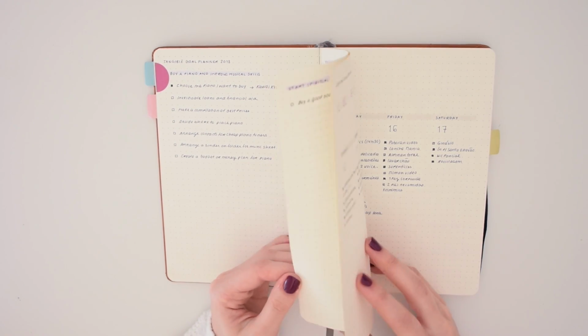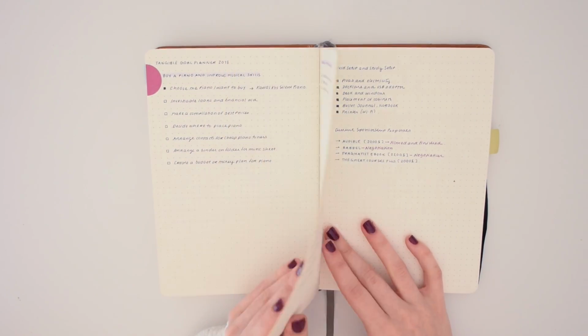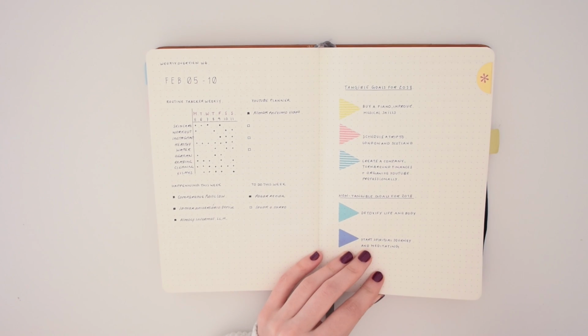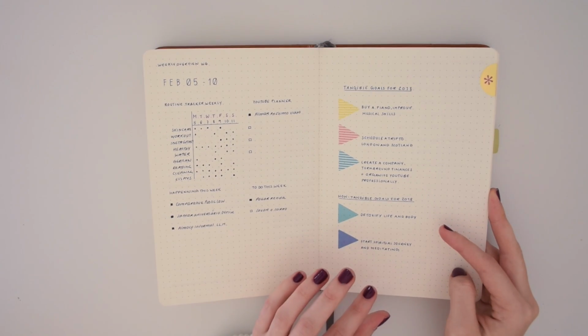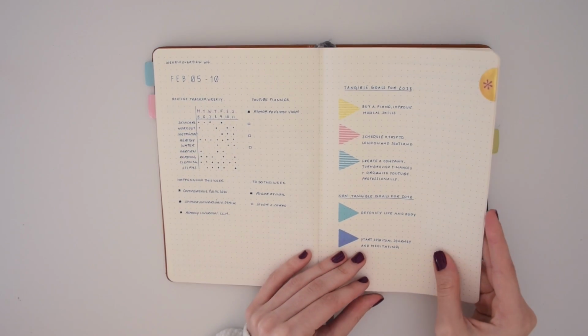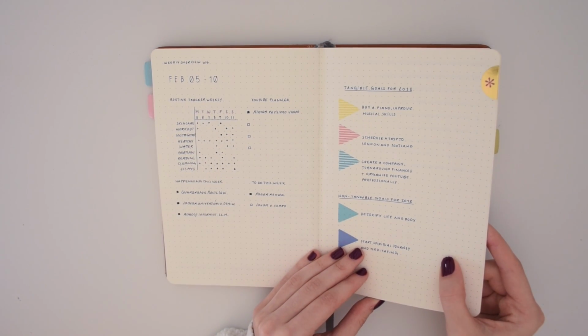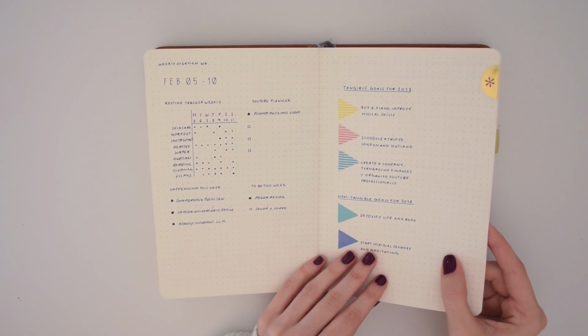So these are special pages that are marked on my planner, and I think this is really important because breaking a big goal into very small tasks makes you feel like you can accomplish that particular thing, and it makes you progress throughout the year to accomplish it.